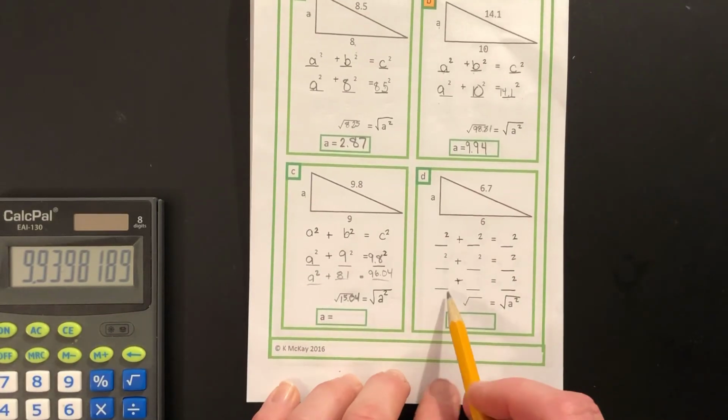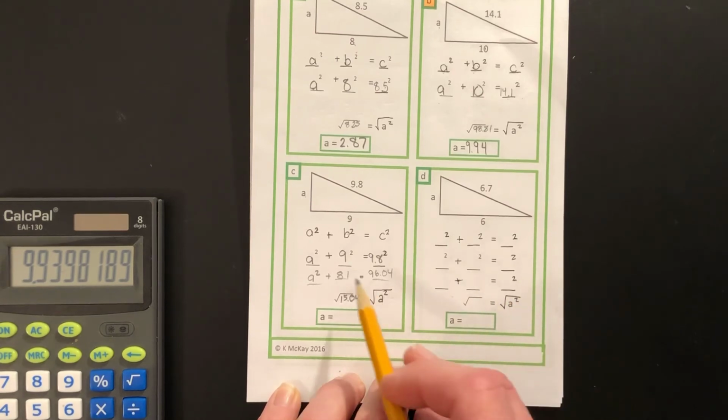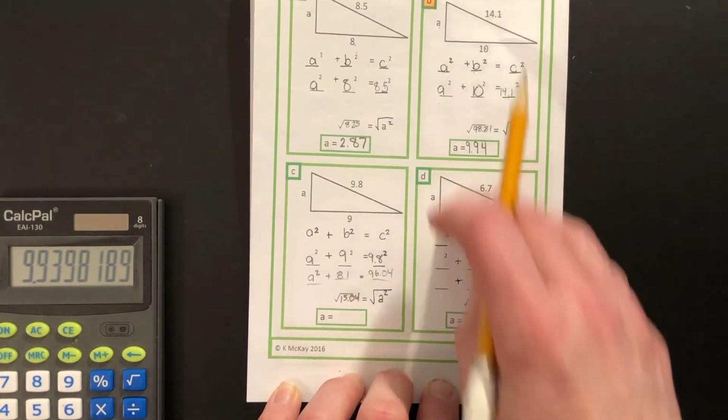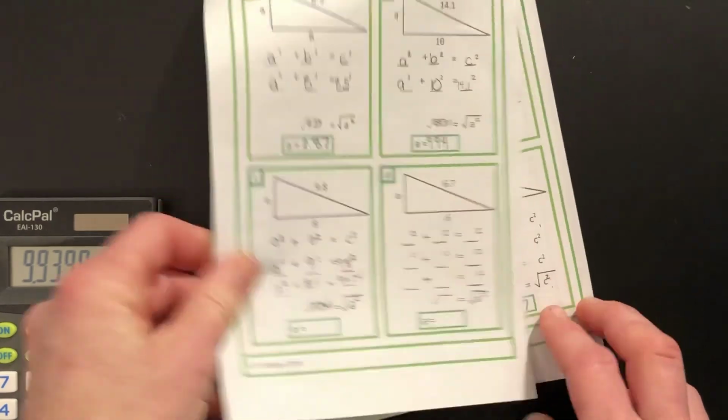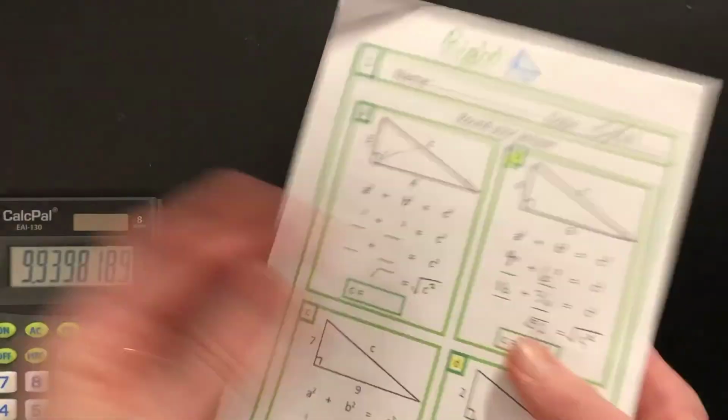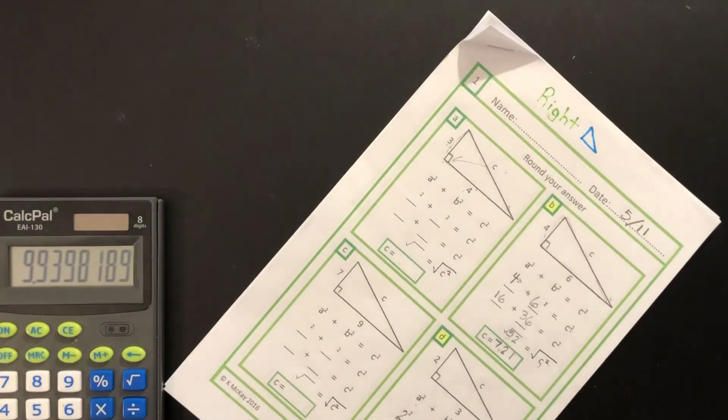Finish C. On D, I gave you the extra lines to write this row, and then do all of D. And guess what? Guess what the next page is? Wait, there is no next page. You're done. You did it. Go you.